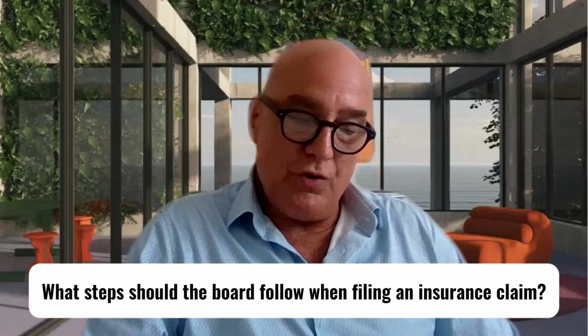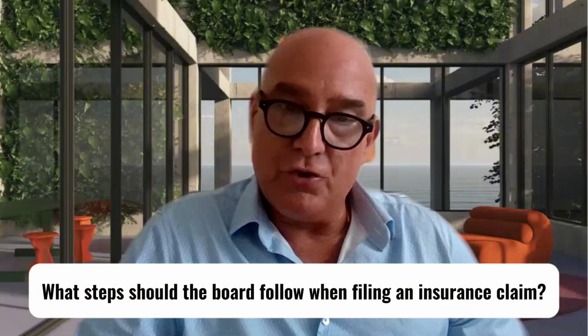Got it. Now, you mentioned a word that's a great segue: claims. What steps should the board follow when filing an insurance claim? We always request that only the property manager file the claims. If it's a self-managed association, only the president would file the claims. And we'd ask that they please check with the agent because we'd like to go over the situation with you. We see if it's a legitimate claim that needs to go to one of the policies, so be it.